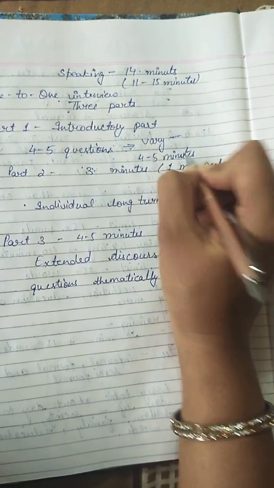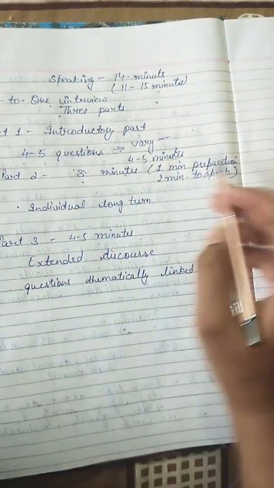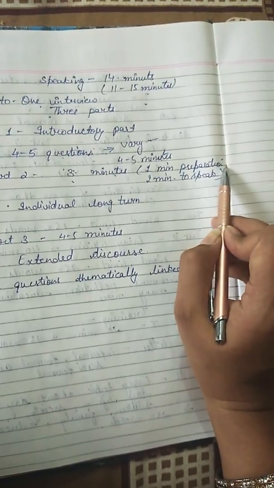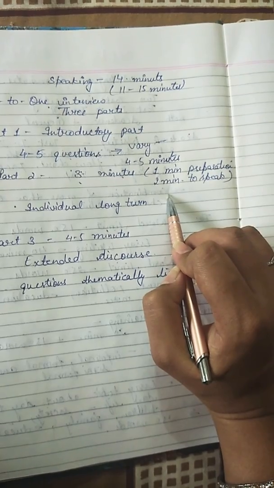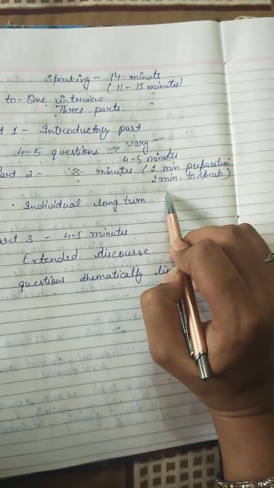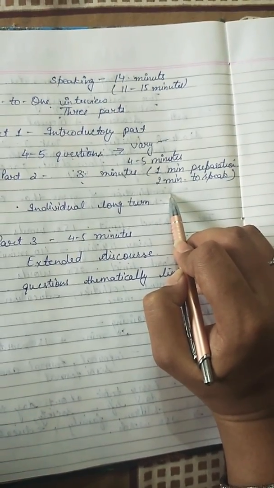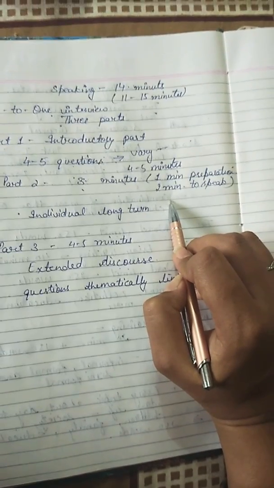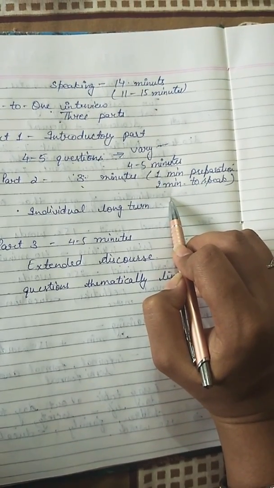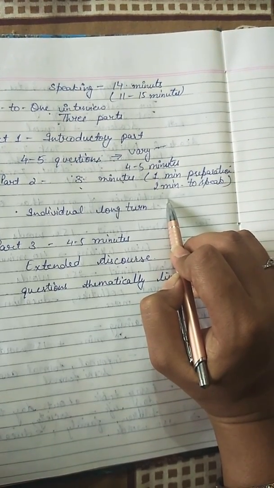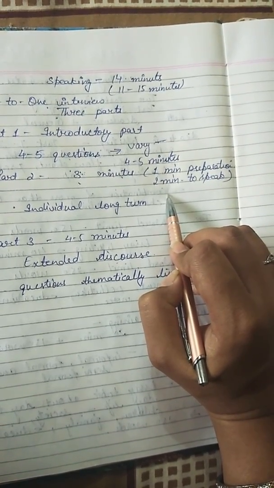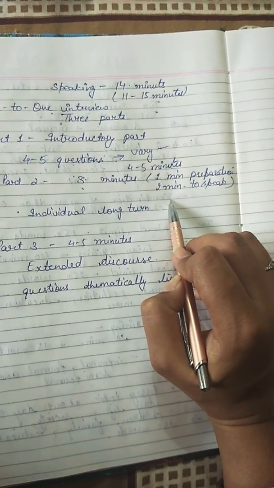The second part is of 3 minutes. That means 1 minute for preparation and 2 minutes to speak. In this part, the student has to give an answer in a long turn. The candidate gets a cue card with a topic on which he or she has to speak for 1 to 2 minutes, and gets 1 minute to prepare for the topic before starting to speak. The examiner also asks 1 or 2 follow-up questions when the candidate stops speaking.